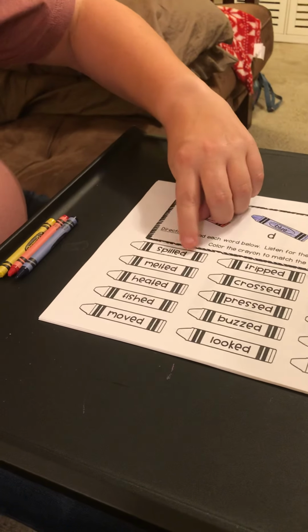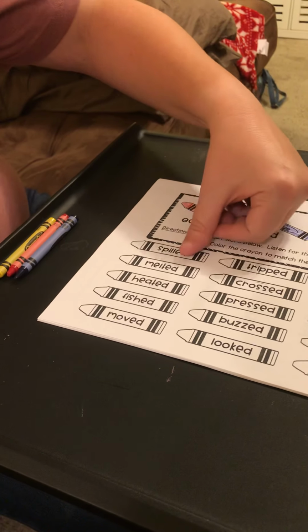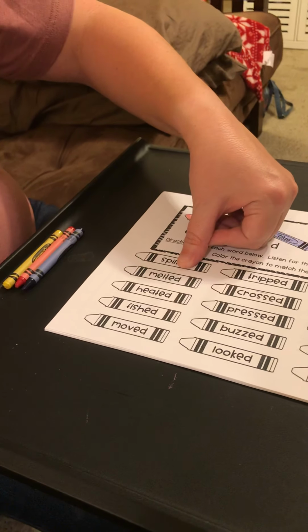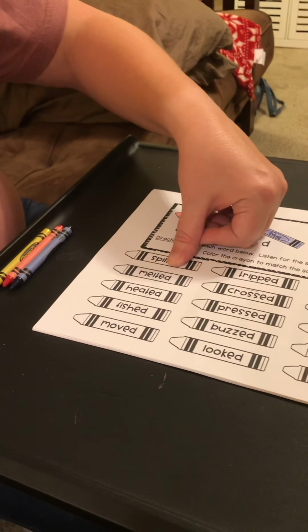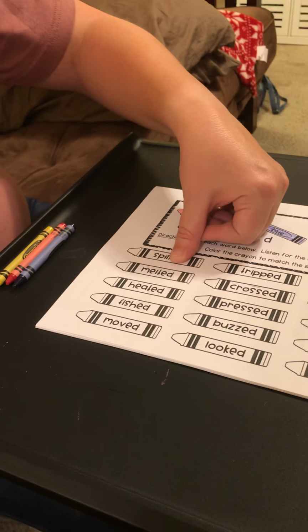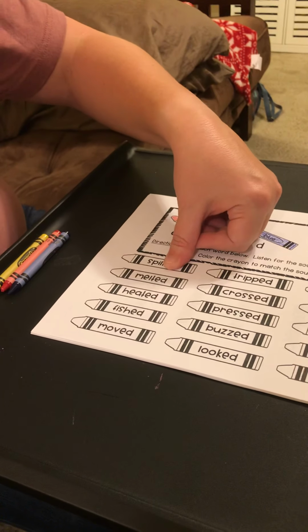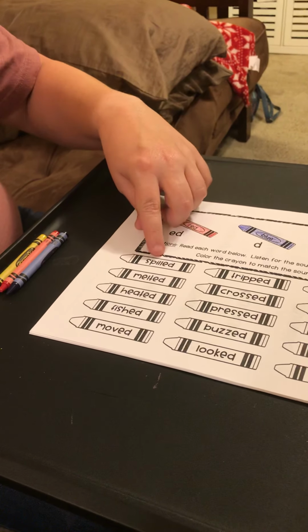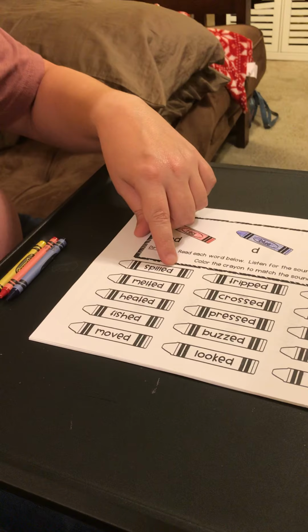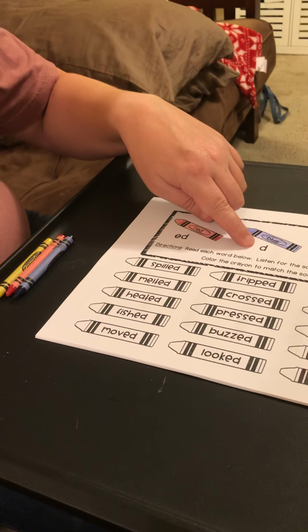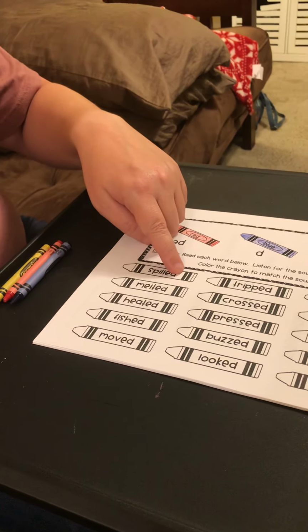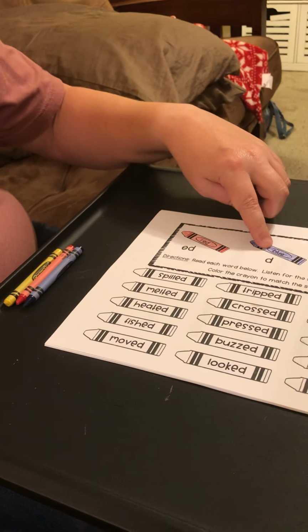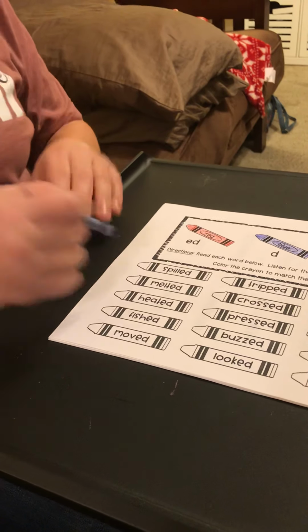I see an ed at the end. I know the beginning of my word is spill. I'm going to say I spilled something yesterday. So let's say that word and decide if our ending is making the ed, d, or t sound. Ready? Spilled. Did you just hear the sound d at the end? We wouldn't say spilled or spilt. We would say, I spilled the milk. So we're going to color that word blue.